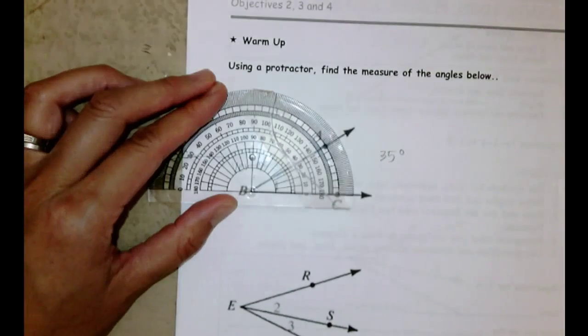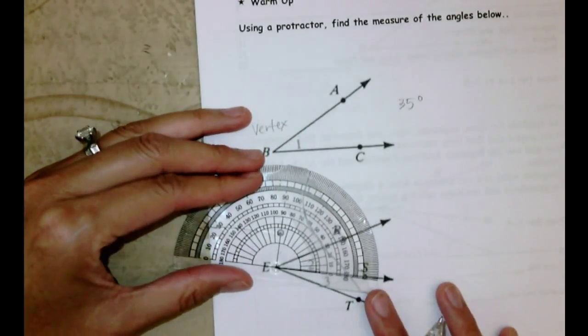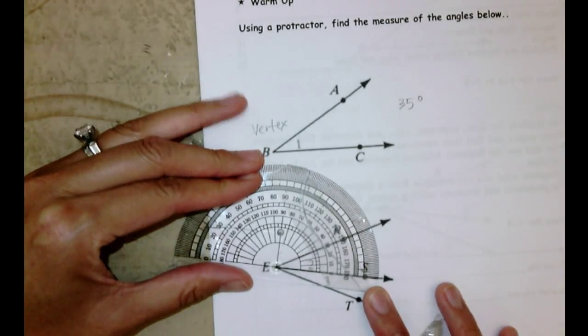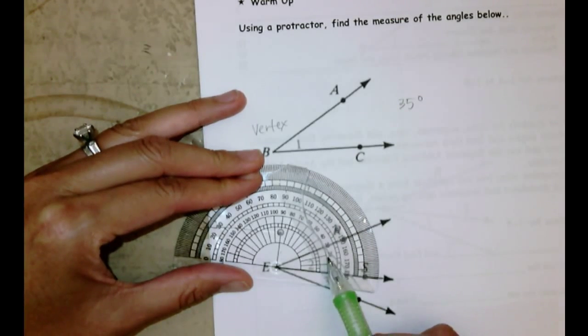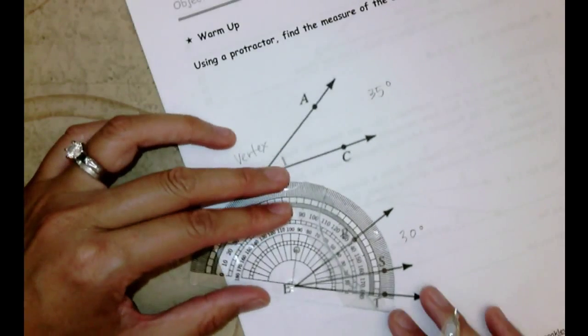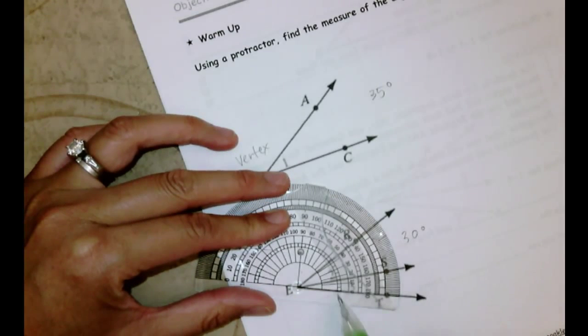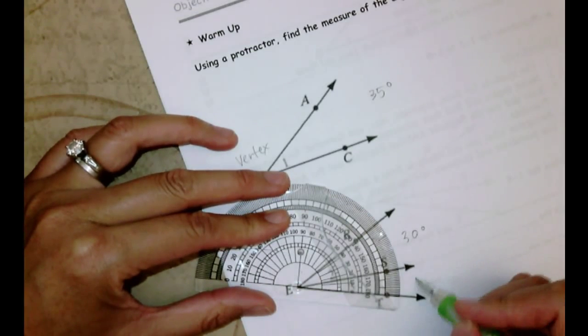Here's the degree sign. Alright, measure of angle 2. Align with the vertex and one of the lines, and 10, 20, 30. This is 30 degrees. And this one, the measure of angle 3, is 10, 15.